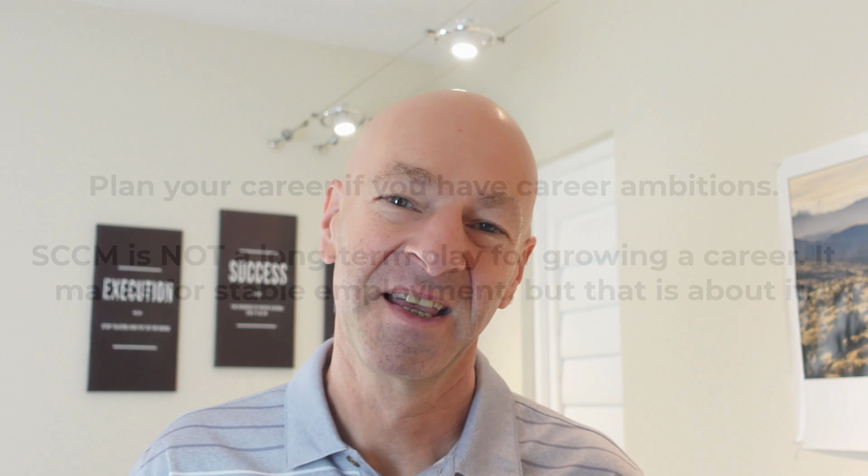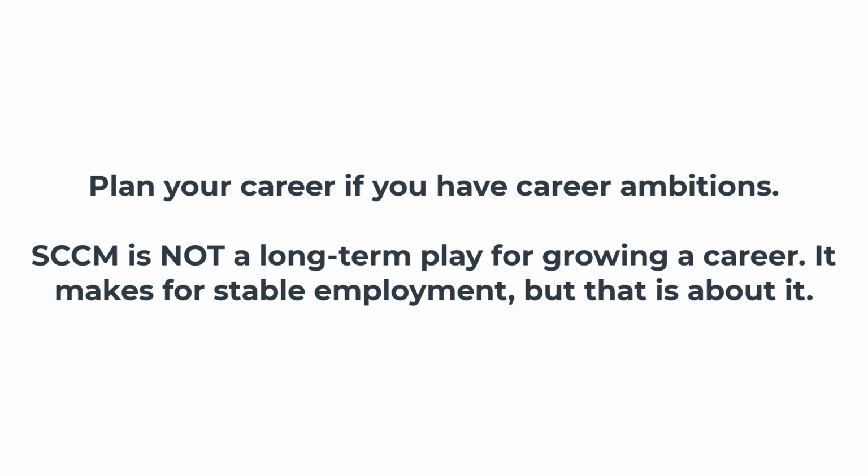There are still quite a few limitations, but from the overall perspective, the cloud is not going away. The cloud is growing, and that's where you as an SCCM administrator need to be aware of that trend, and you need to make sure that you build and educate your career towards the same direction.